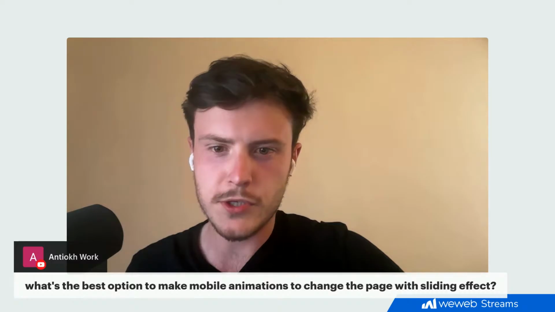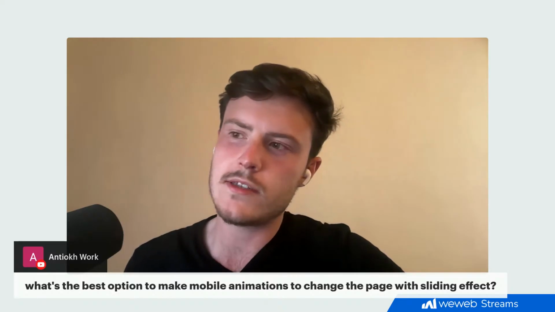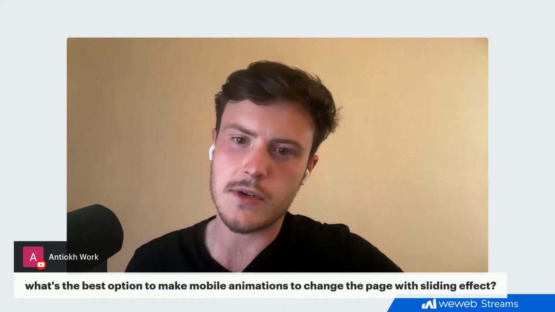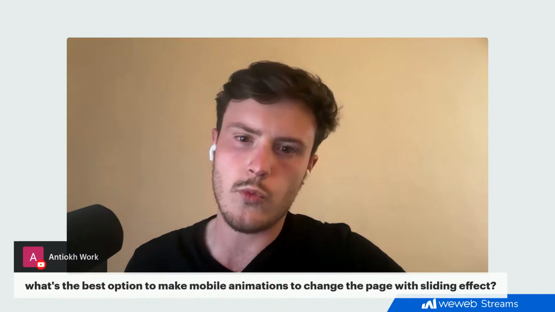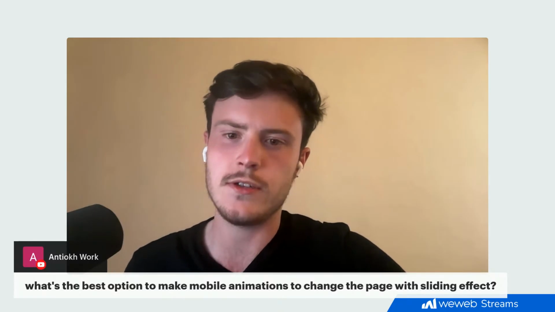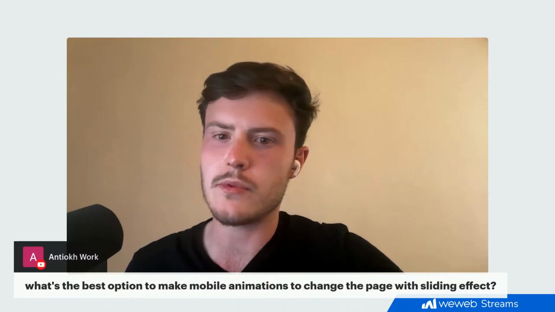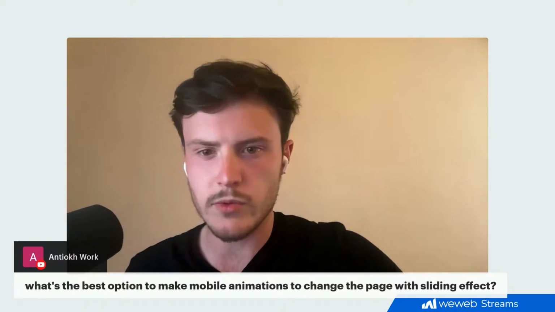What's the best option to make mobile animations to change the page with a sliding effect? If you wanted to change pages with some kind of transition, it wouldn't be possible right now. There are no page transition animations. What you would need to do is set up the pages that you want on a single WeWeb page.